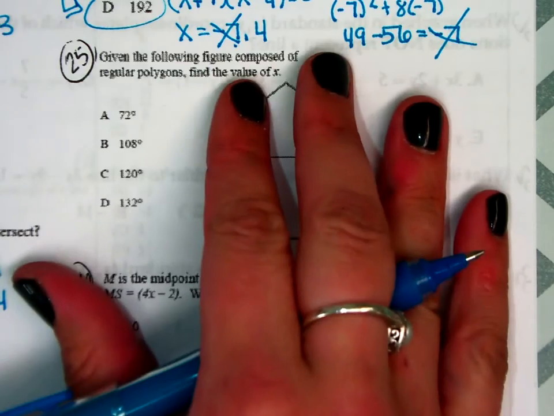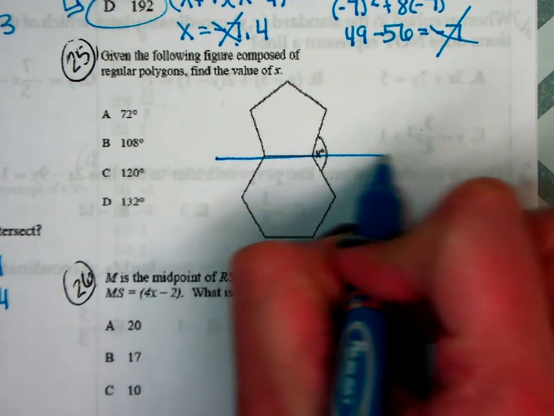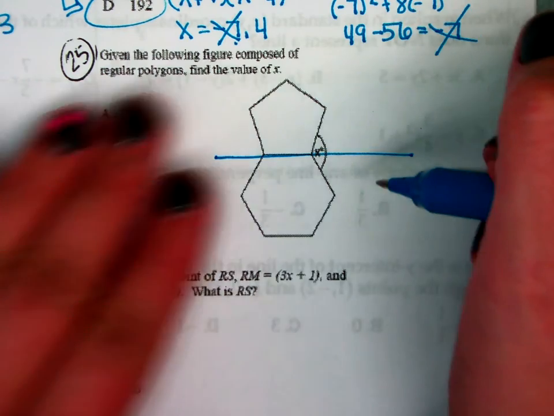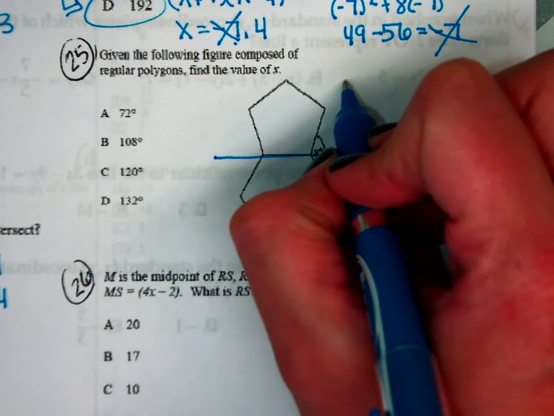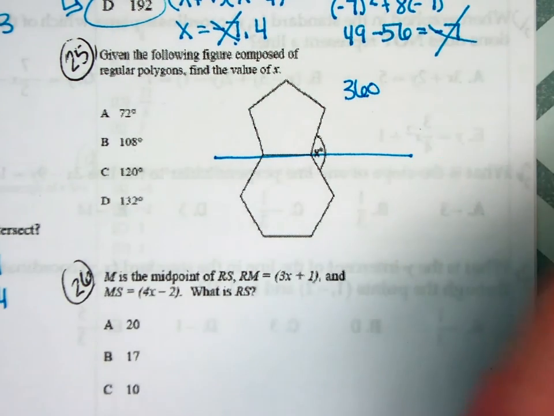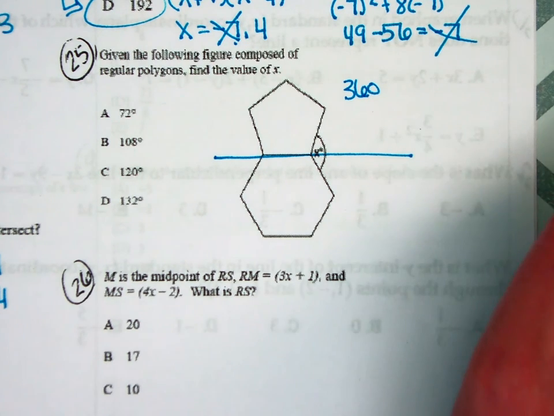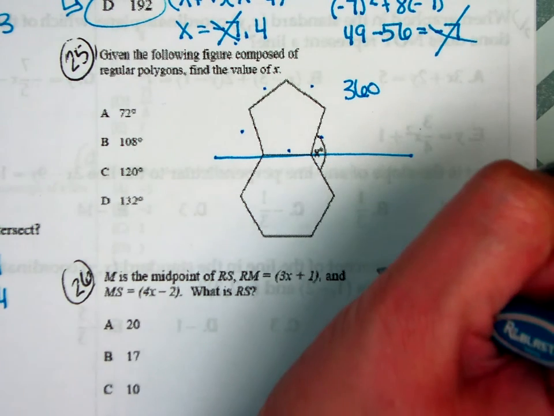Okay, number 25. In the following figure composed of irregular polygons, find the value of x. What I would recommend is breaking this shape up. So I have an x on the top and an x on the bottom. Now, this x represents an exterior angle. All the exterior angles of a polygon add up to 360. Also, we know that regular means same. So that means that all of these exterior angles for this polygon have to be identical.